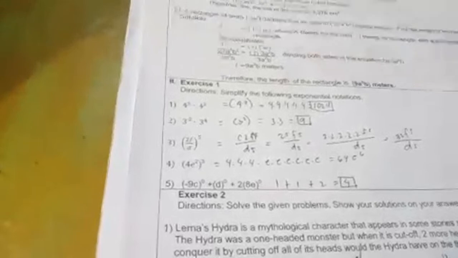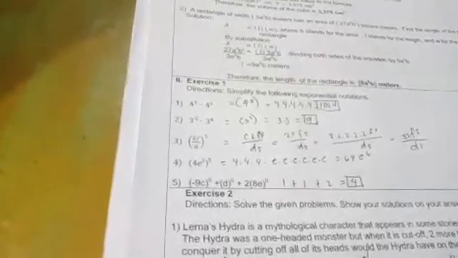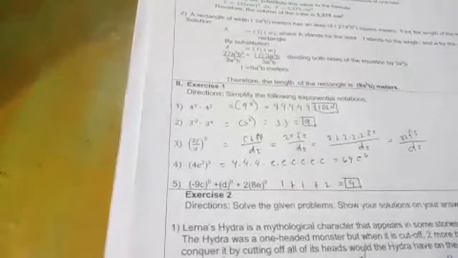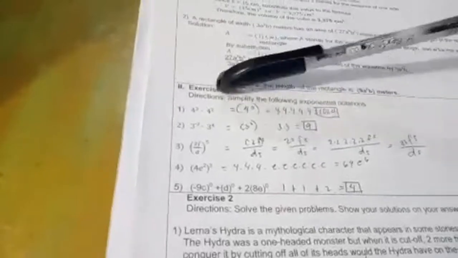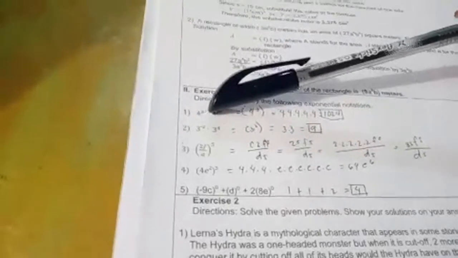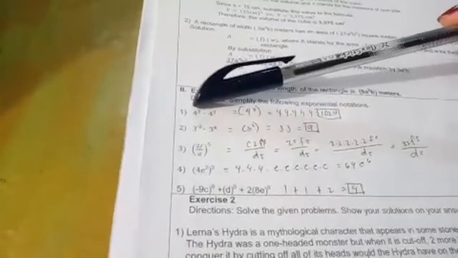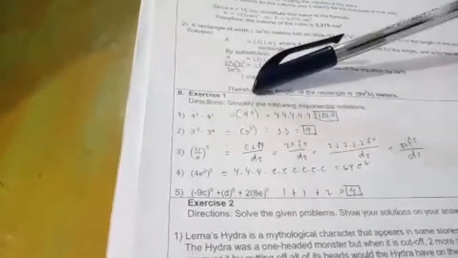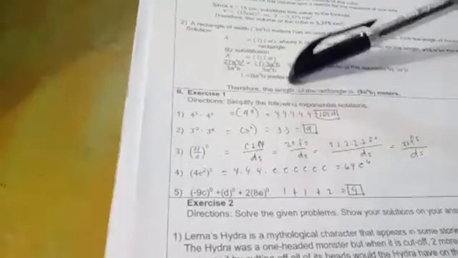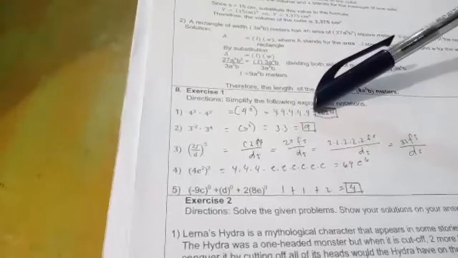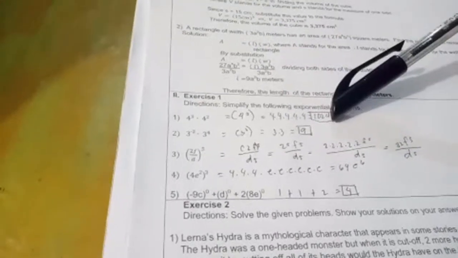So 4 cubed times 4 squared equals 4 to the fifth. In this rule, exponent rule number 1, you have to add the exponents. So 4 to the fifth power is 4 times 4 times 4 times 4 times 4, which is 1024.